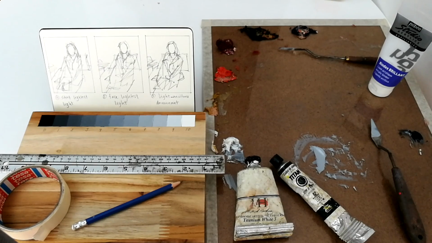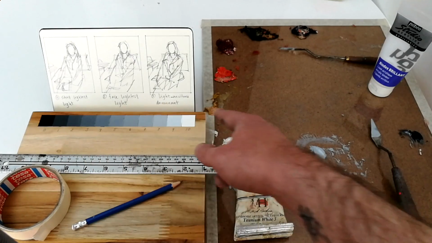So what I usually do, and this is what I'm going to do not only in this video, but in all the videos to come, is that I'm going to do a set of exercises that I usually do in my painting classes that I usually have my students work on. So for this first one, I asked them to do a grayscale.